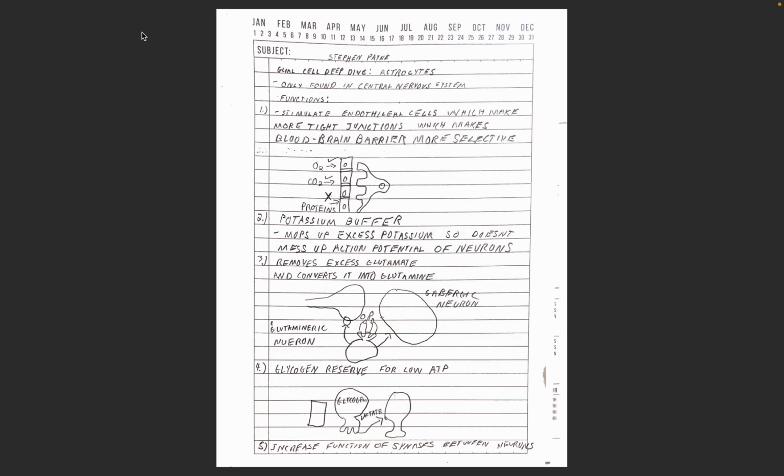So first off, the astrocytes are only found in the central nervous system, meaning they're only found in the brain and the spinal cord. They have 5 main functions. The first function is they stimulate endothelial cells. So here's my little diagram right here. This is the astrocyte, and this is the blood-brain barrier in the brain.